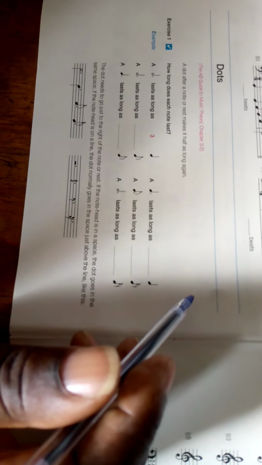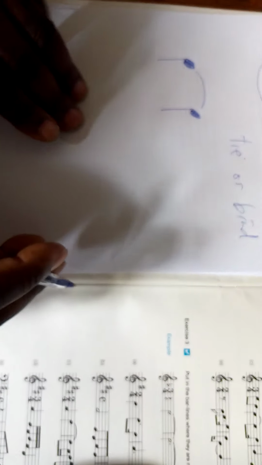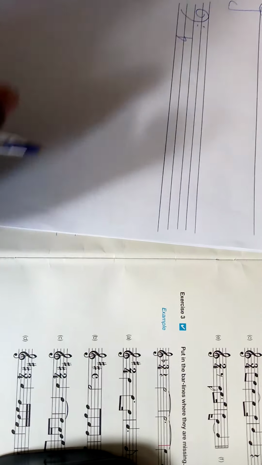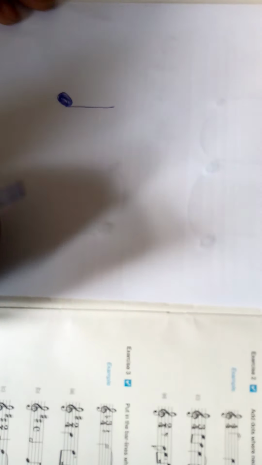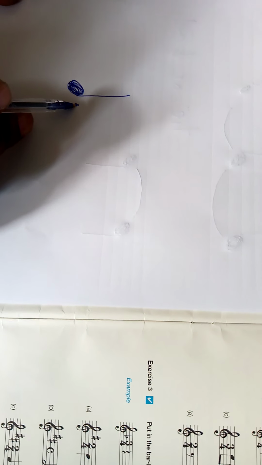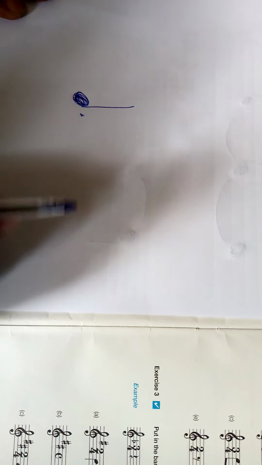When you see a dot like this, for example, what are dots? Let me show it here, where it can be very clear. You have a note like this, and you see a dot in front here. This dot and this note, they are related.